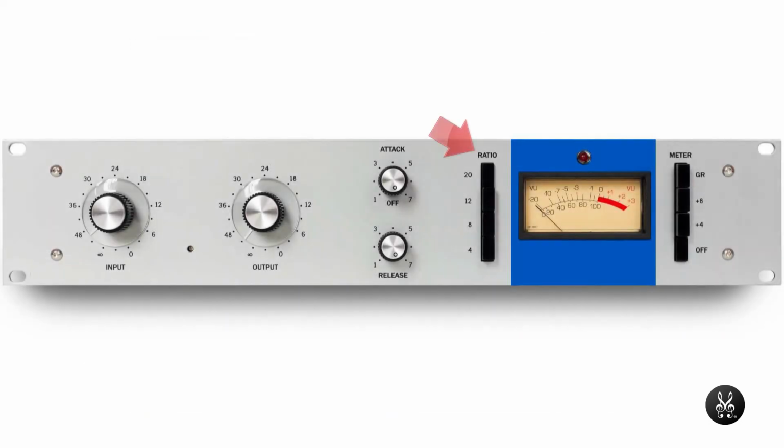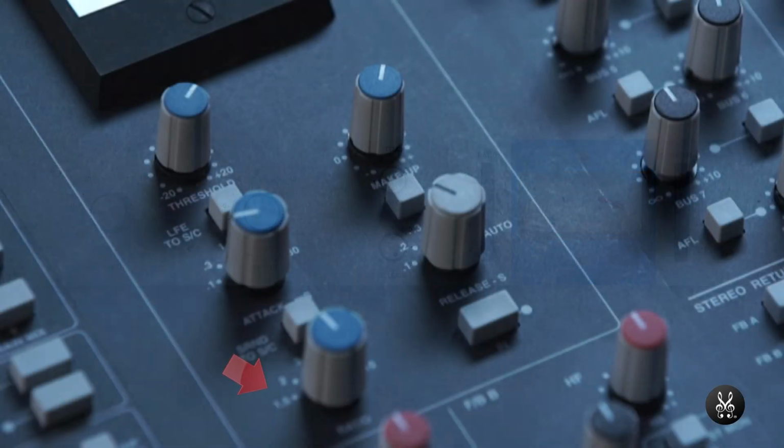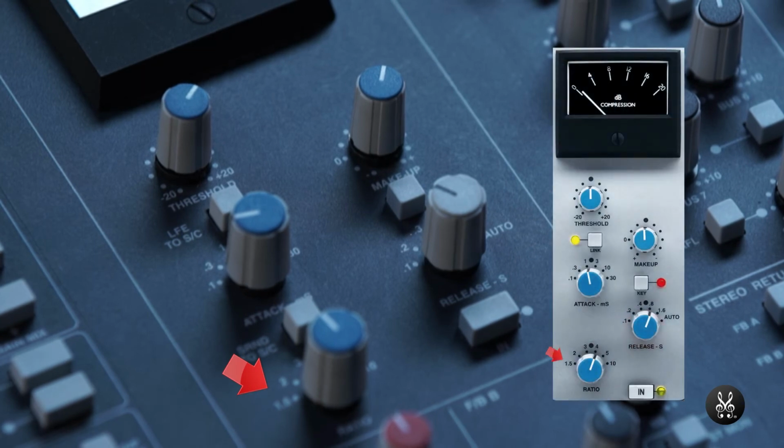Let's talk about ratio. The ratio function defines the amount of gain reduction applied after the signal has crossed the threshold. As its name clearly states, it is the ratio of the unaffected versus the affected signal. The higher the first number, the greater the factor of gain reduction. So we understand it a bit better, 1-to-1 usually means no compression. As an example, the SSL bus compressor starts at a 1.5-to-1 ratio, which is usually a very transparent and good starting point when doing any compression on the entire mix.